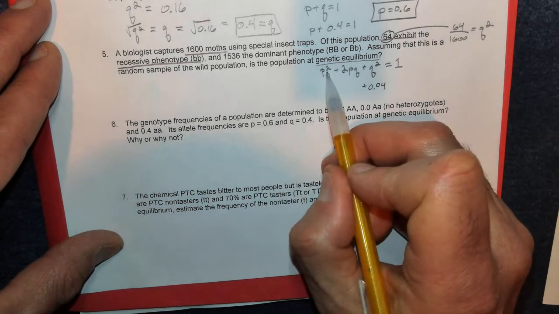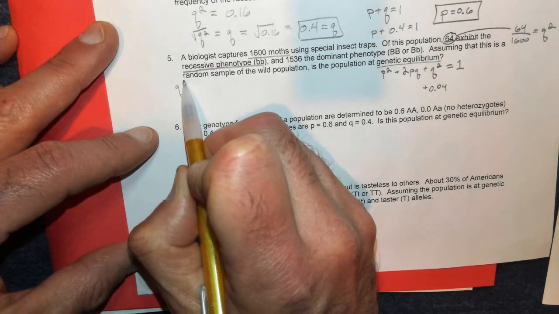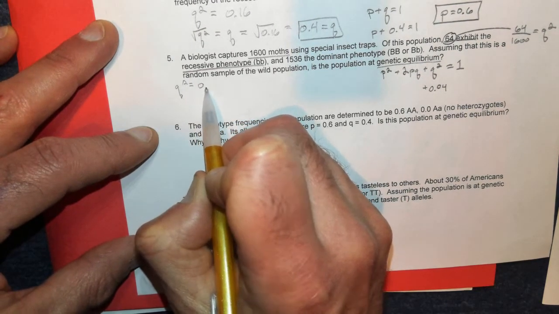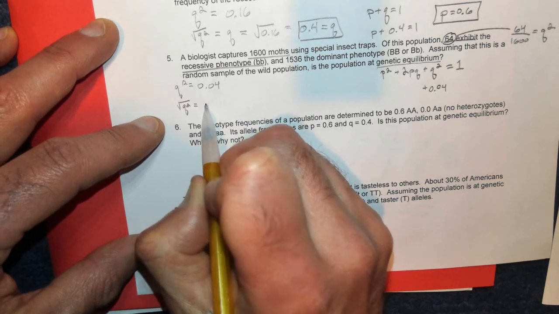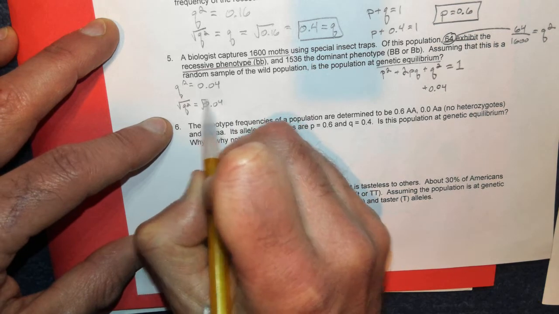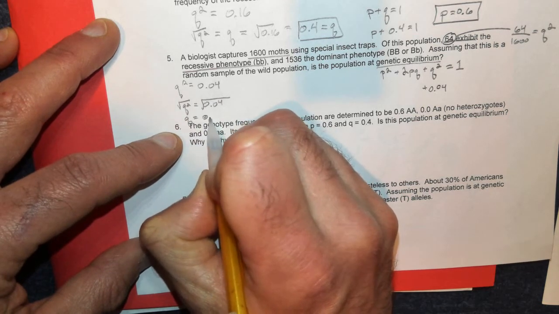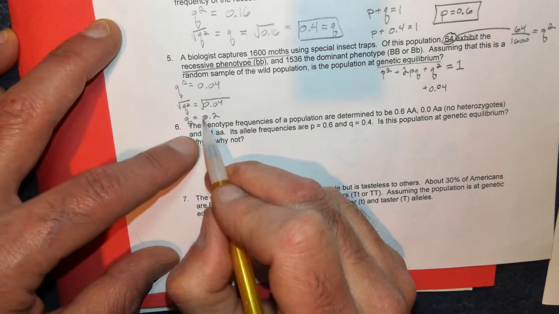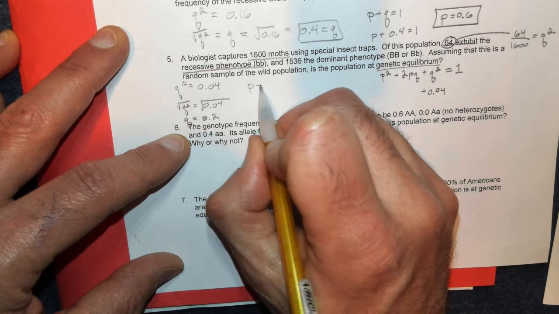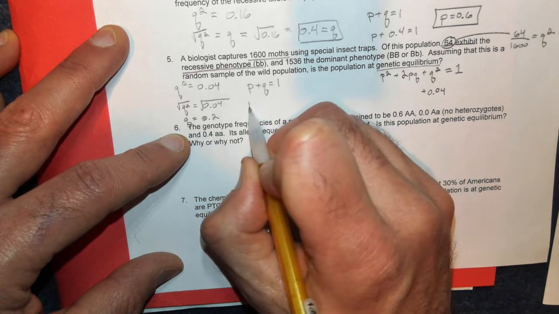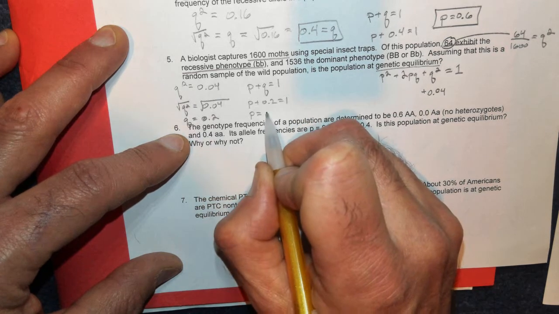Now, let's solve for p squared. Off to the side, I'm going to take my q squared, I'm going to put it over here, 0.04. And I'm going to take the square root of q squared, and that's going to give me 0.2. So that's my q. Now that I know my q, I can solve for p. P plus q equals 1. P plus 0.2 equals 1. That means p equals 0.8.